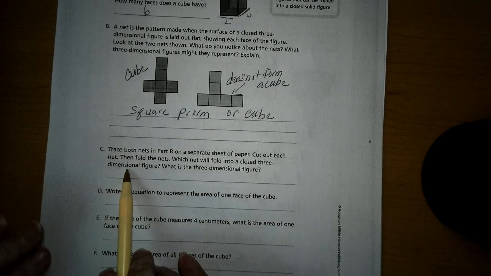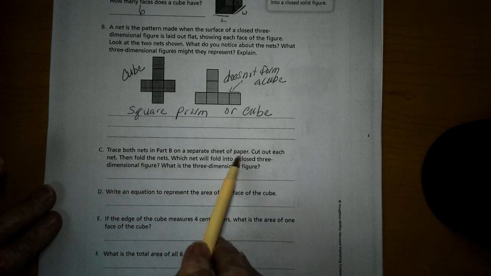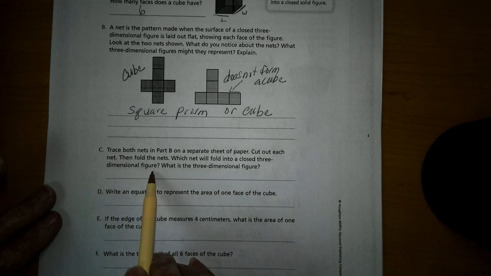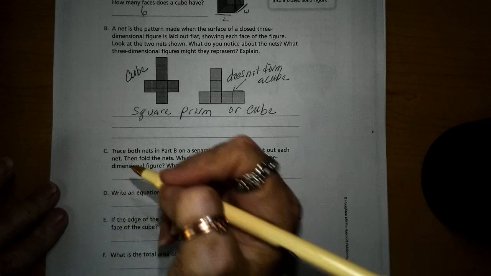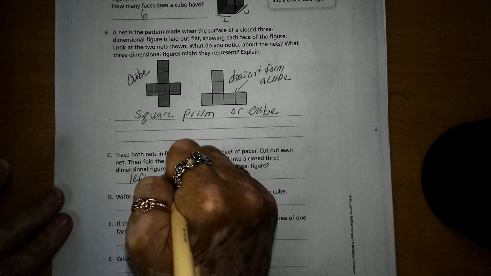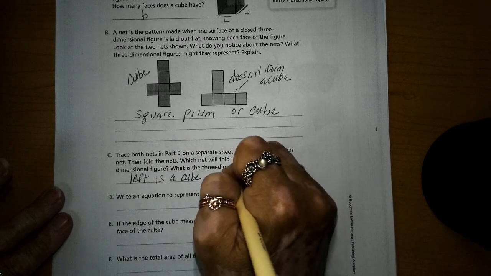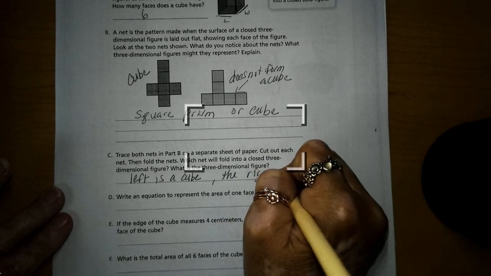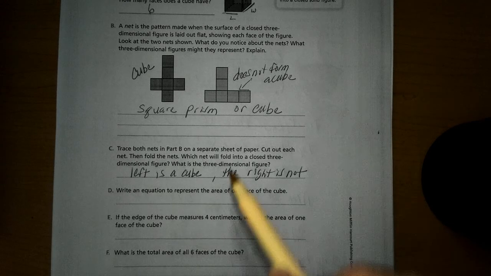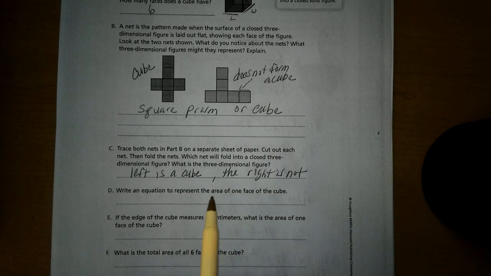So that's what C is asking you. Trace both of the nets, cut each one out, then fold the nets, which we did. Which net will fold into a closed three-dimensional figure? Which one will not? So the left is a cube. The right is not. Okay? So I just don't want you to be deceived about what will make a cube. Just because it looks like it has 6 faces does not necessarily mean it will be a cube.